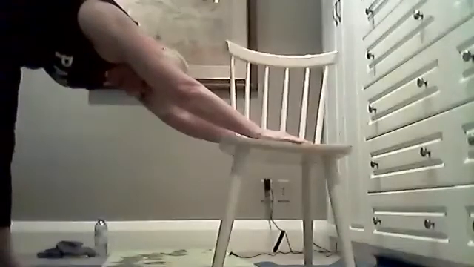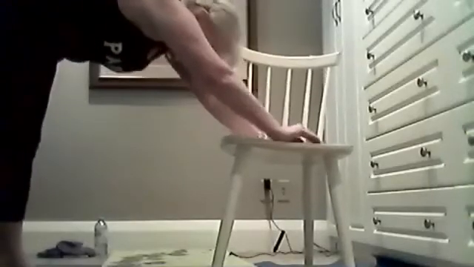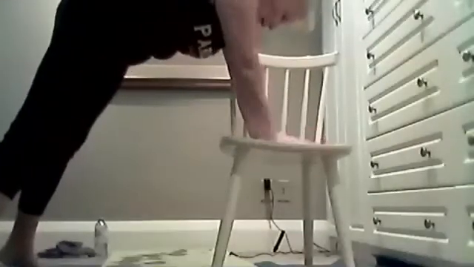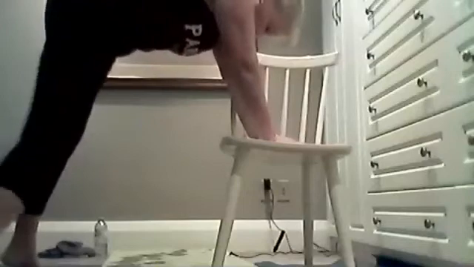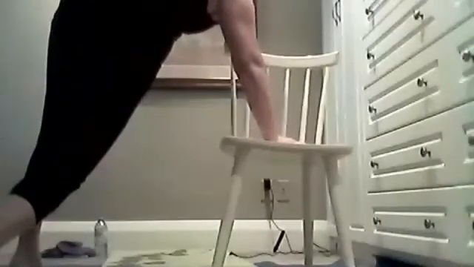We're doing the same thing on the other side. So first, come up onto your toes. Shift your weight forward into plank. Bring your left hand to the center of your chair. Rotate your toes to the back of your mat. Then lift your right arm up to the ceiling. Hold it here.